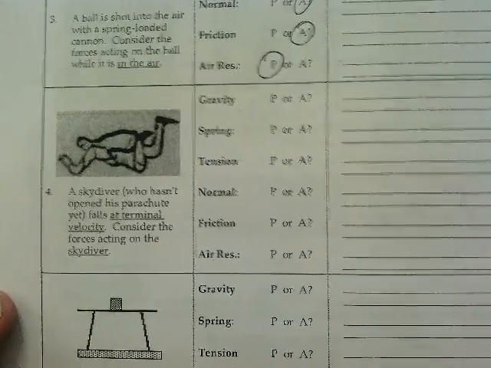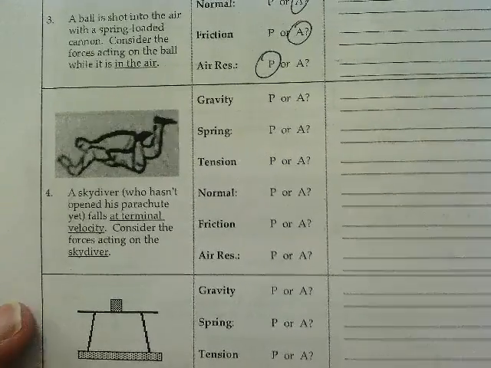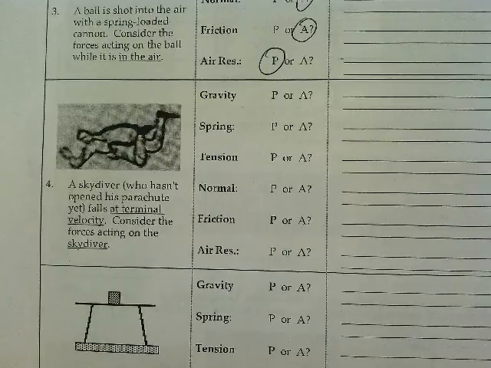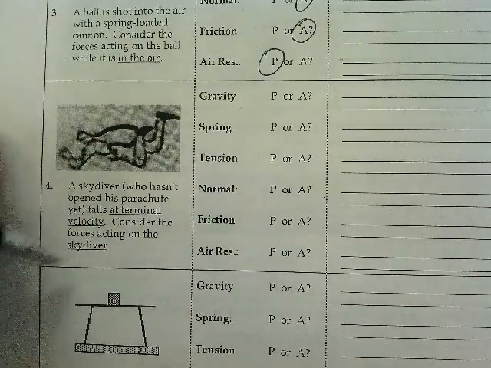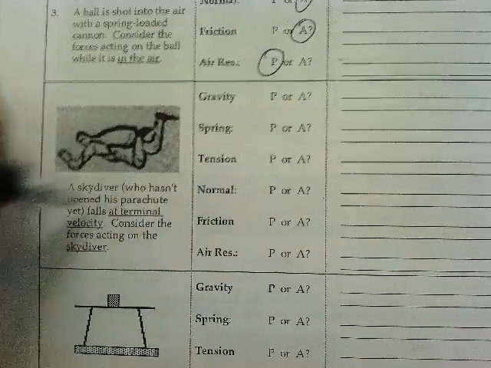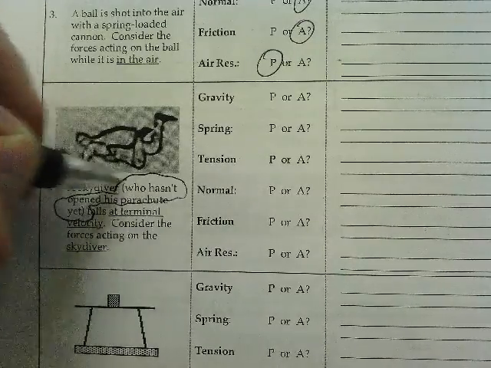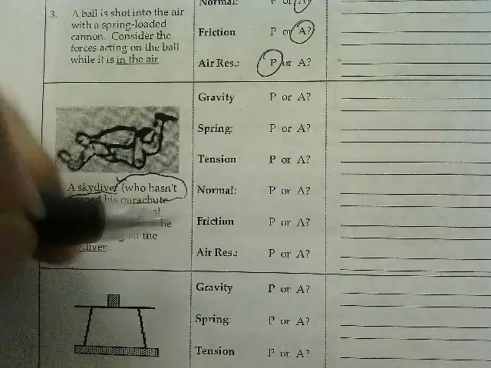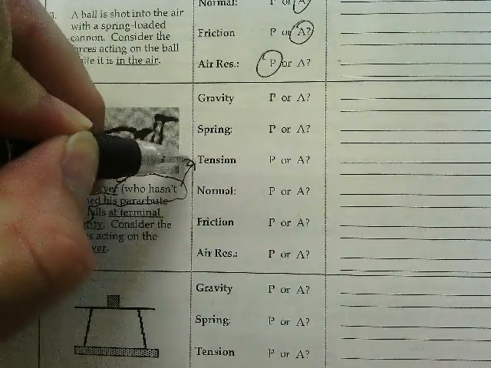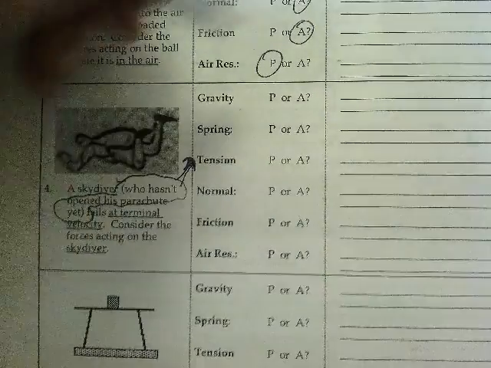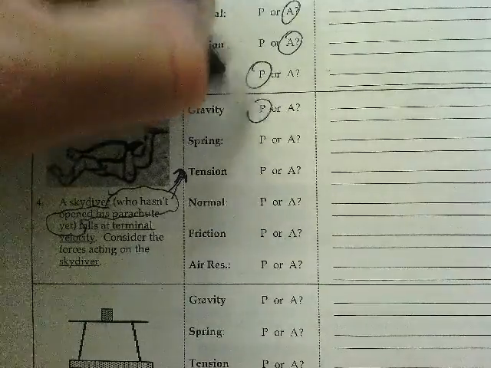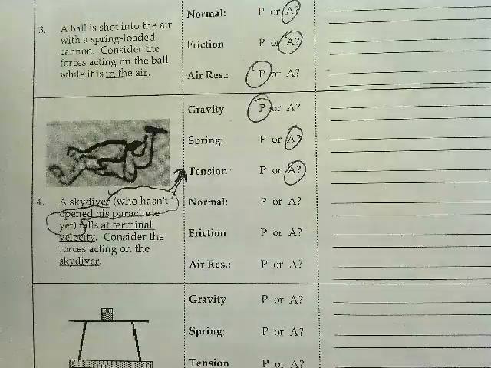All right, skydiver. Skydiver is pretty much going to be the same as the next one. Just for purposes here, he hasn't opened his parachute yet, because if he opened his parachute we'd be adding tension. So yes, there's gravity, there's no spring, there's no tension because he hasn't opened the chute.